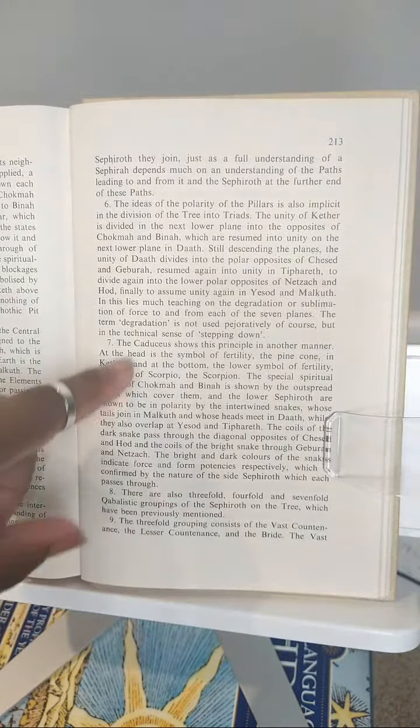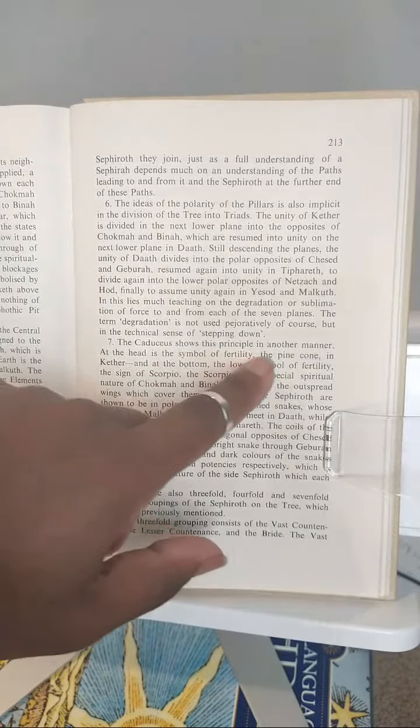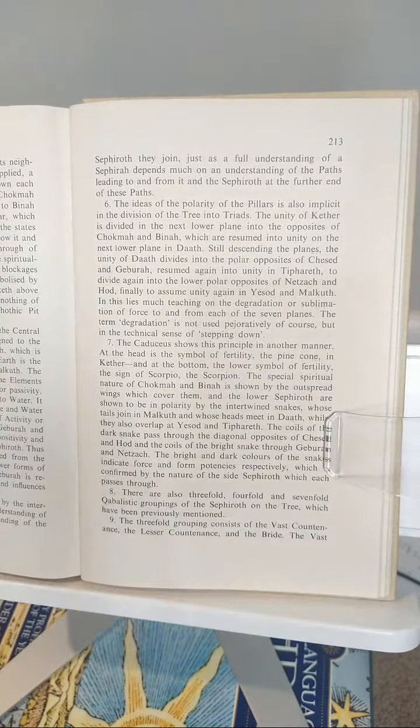The Caduceus shows this principle in another manner. At the head is a symbol of fertility, the pine cone in Kether, and at the bottom, the lower symbol of fertility, the sign of Scorpio, the scorpion.